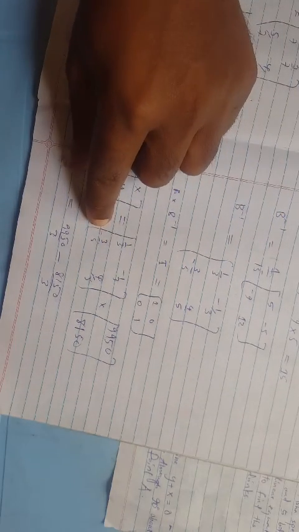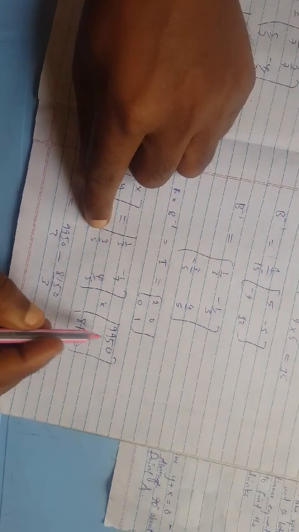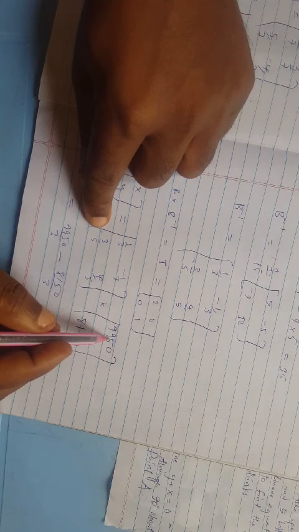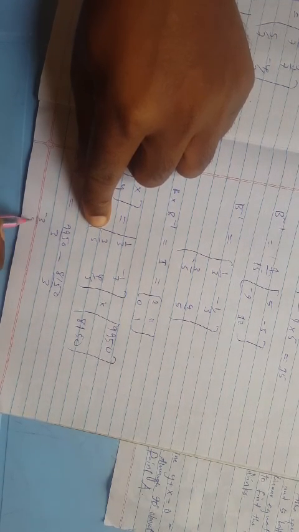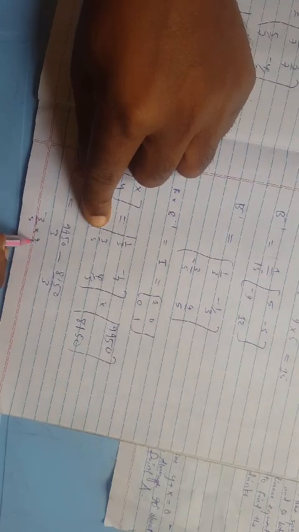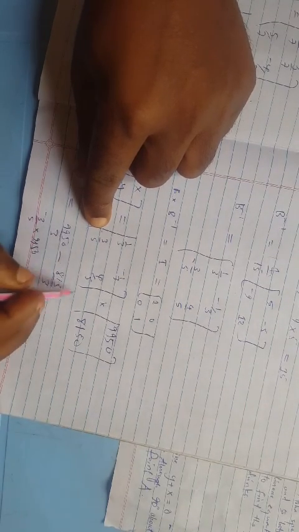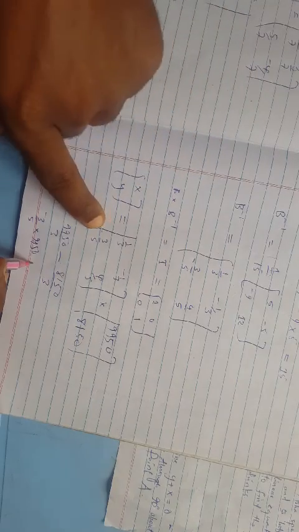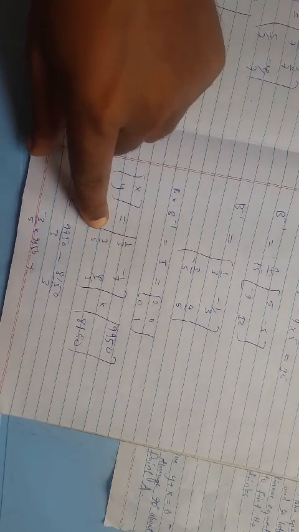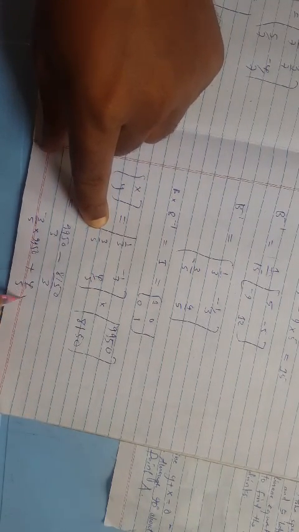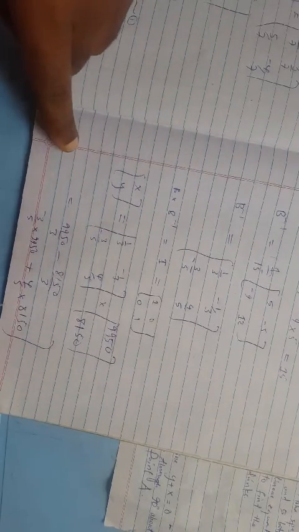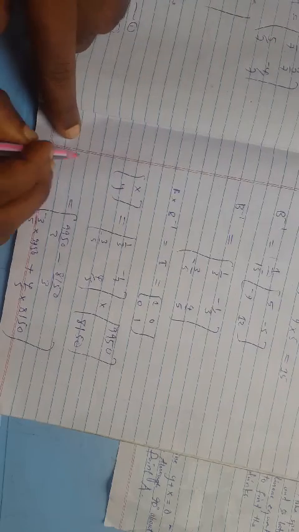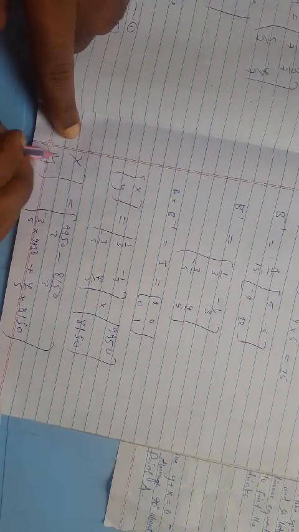Then this element times this one is negative 3 over 5 times 9,950, plus this times this one, 4 over 5 times 8,150. We have a new matrix here, it's X and Y.